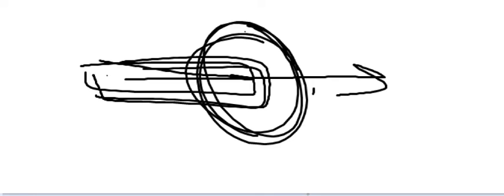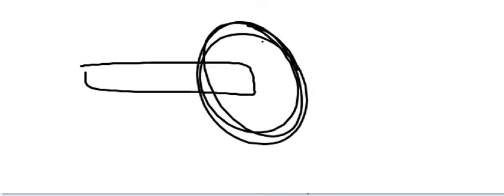Get it? So this is the pitch. Now, what does the term slice thickness mean? For example, if this was the chest of the patient, let's say. It's the chest. Okay?